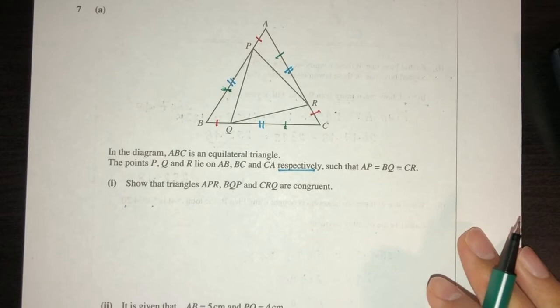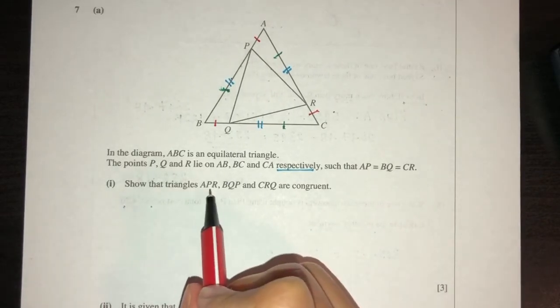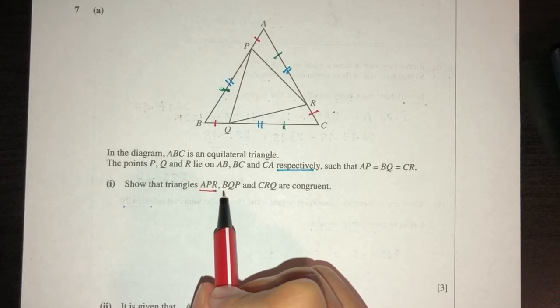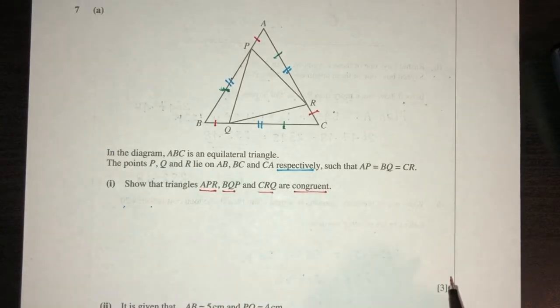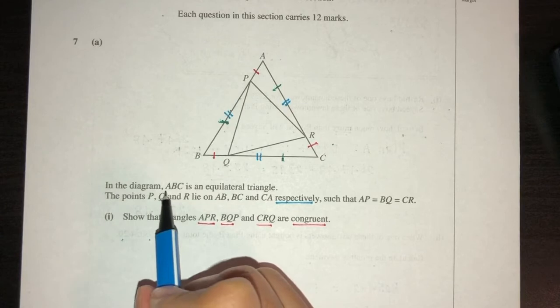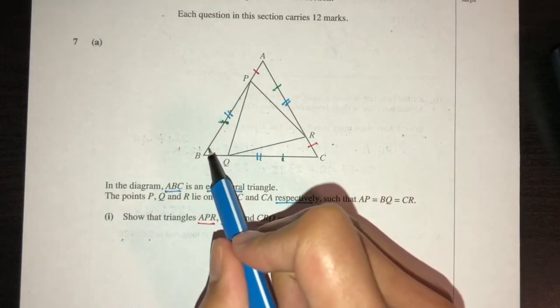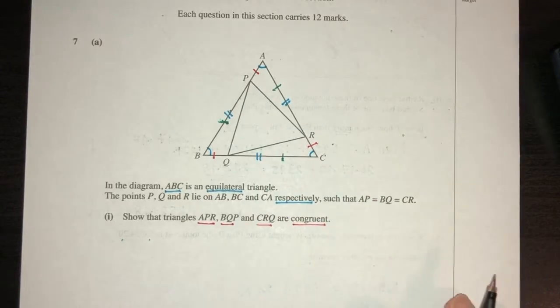Now, anyways, part 1. Show that triangles APR, BQP, and CRQ are congruent. So pretty easy. So the first thing we can show is that because it is an equilateral triangle, all the angles here are the same. So that's the first thing we can write.